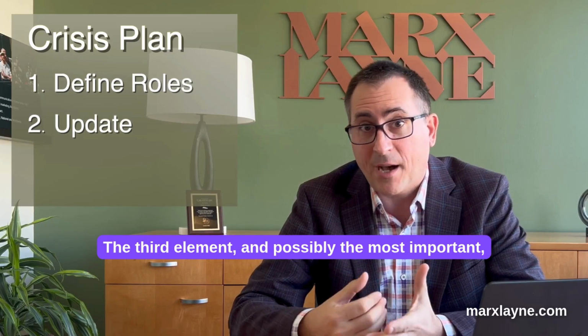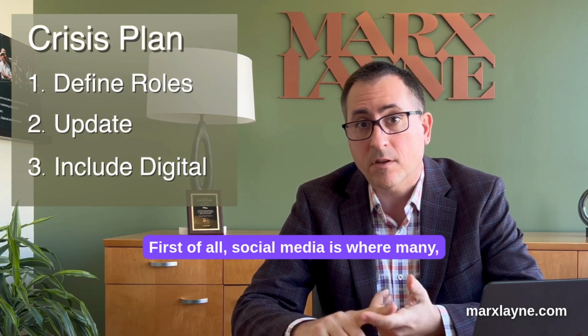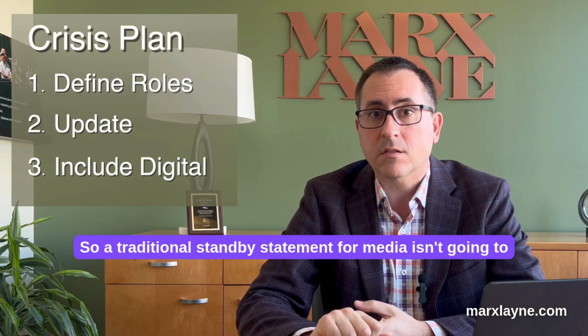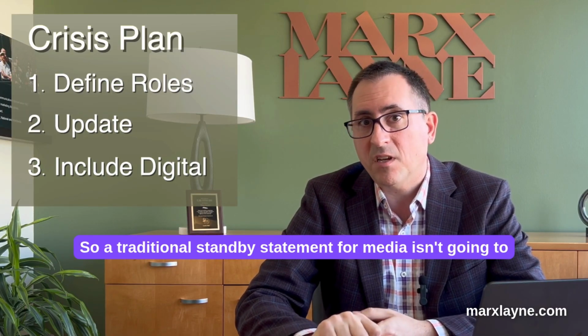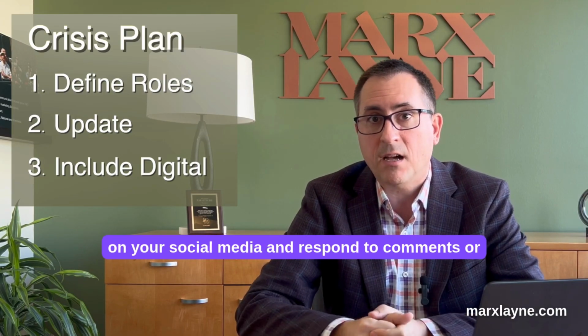The third element, and possibly the most important, is digital and social elements need to be part of your crisis communication planning. First of all, social media is where many people get all of their news these days. So a traditional standby statement for media isn't going to cut it anymore. You have to have updates on the crisis situation on your social media and respond to comments or delete comments as needed.